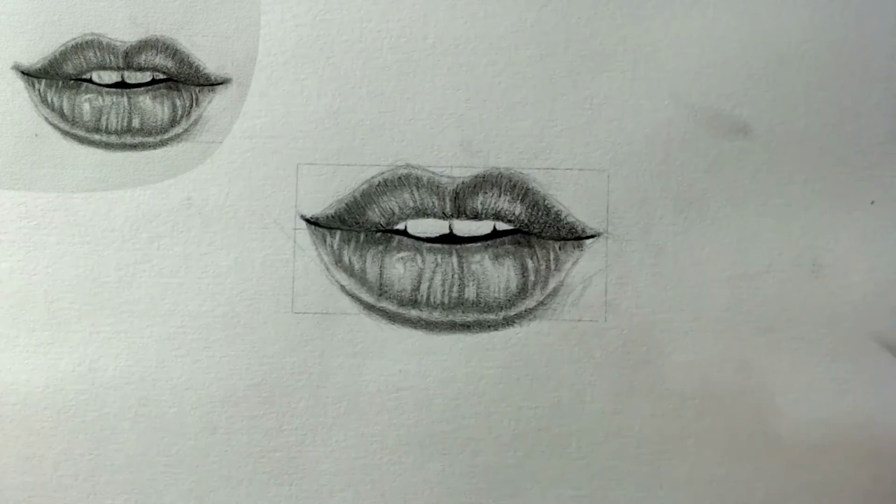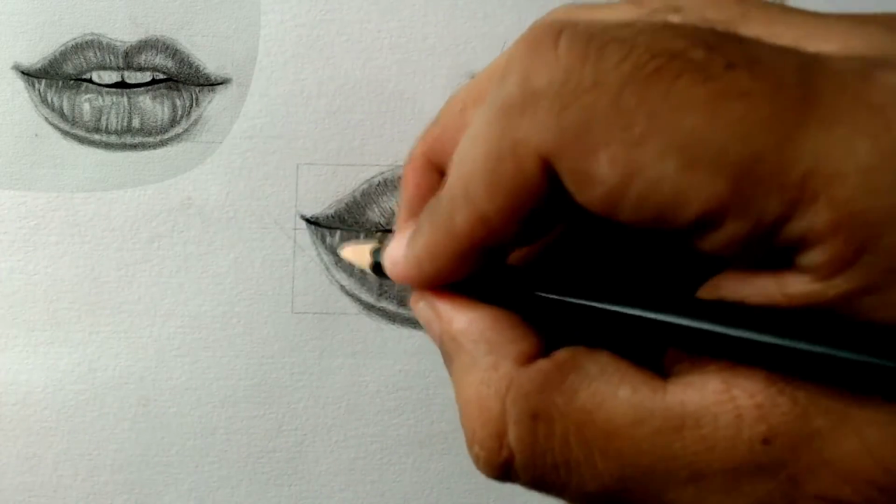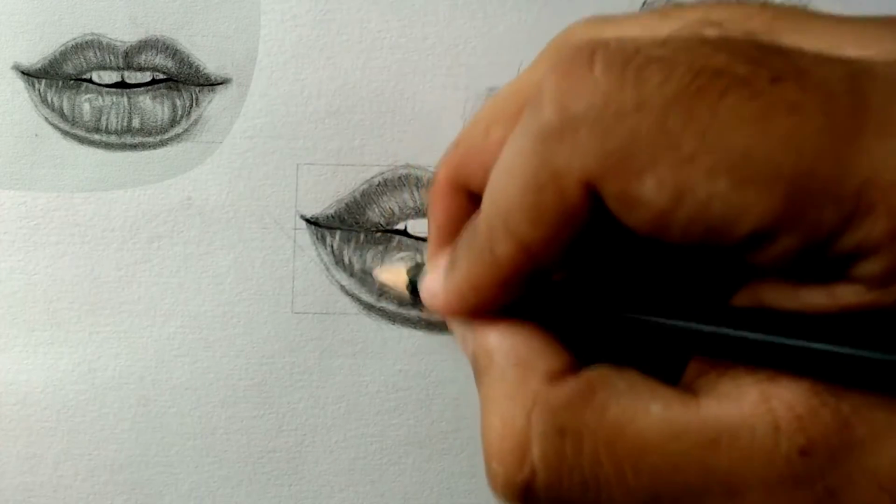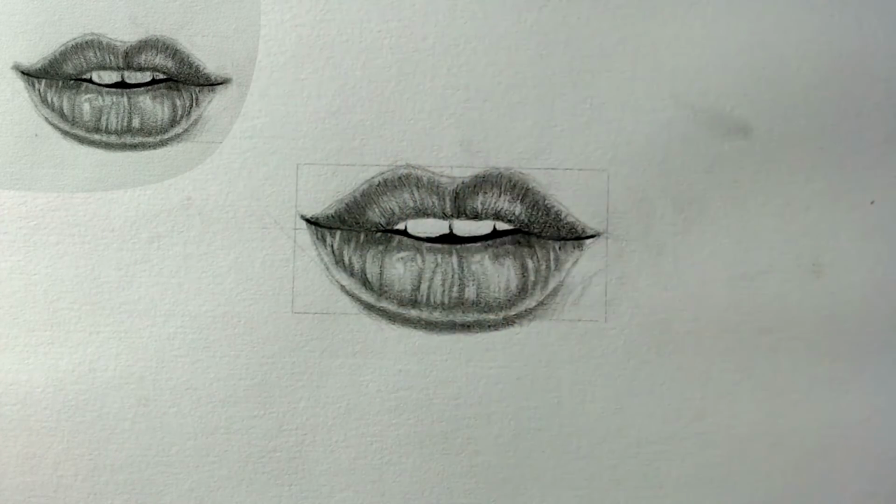And with the 4B pencil, we return to the other areas of the lip, both at the bottom and at the top too. Darken exactly in the areas where it should be darker.